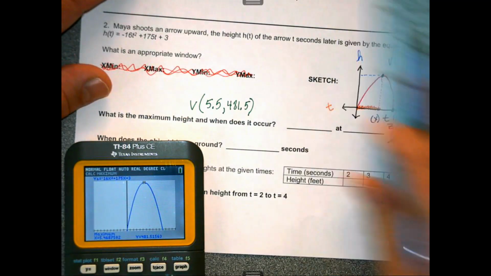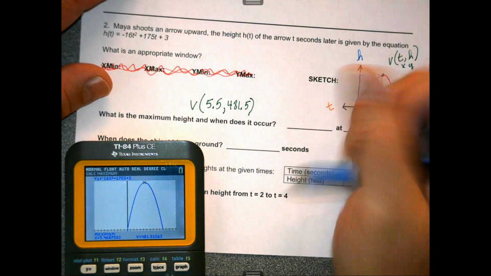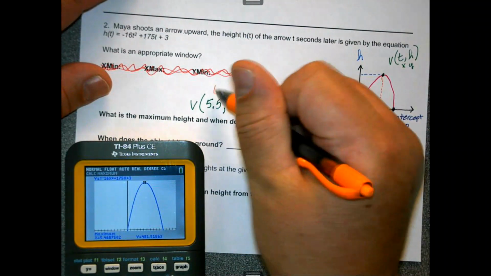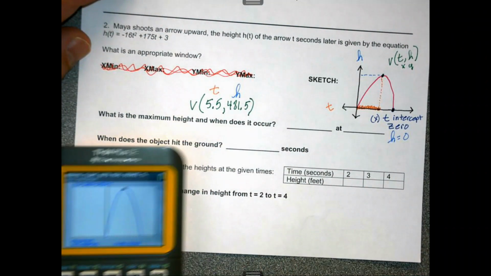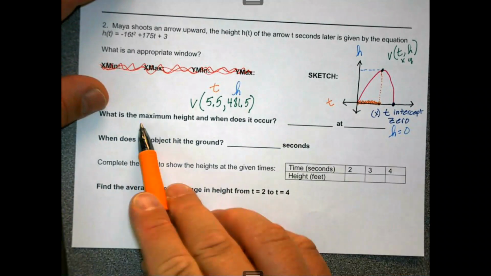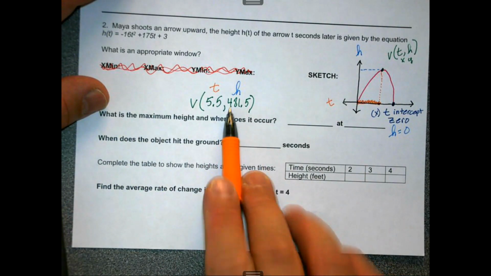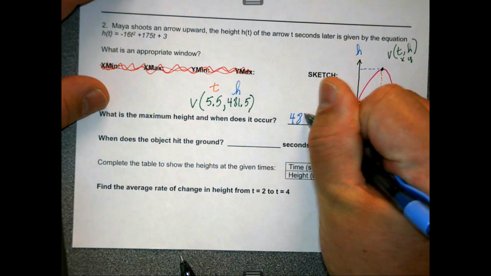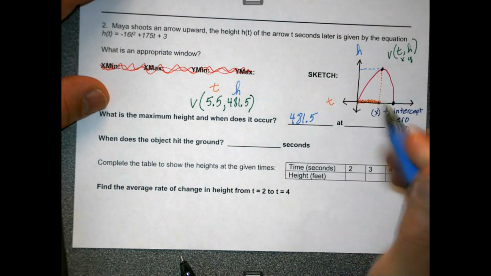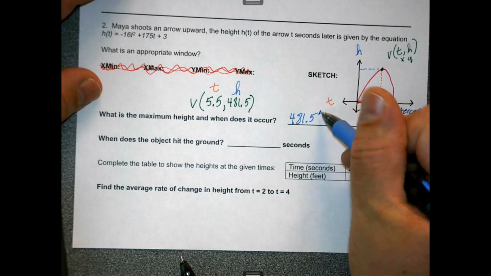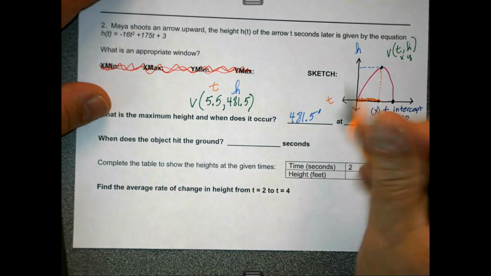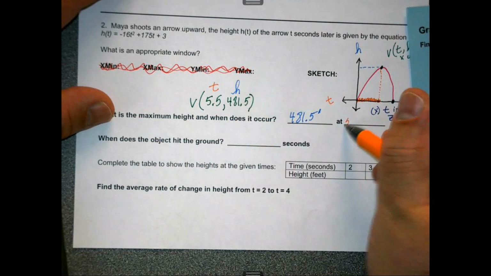Remember, this is my h, my height, and this is my time. So my maximum height is 481.5. And I think this is feet. May not say feet, but we'll call it feet. And the time at 5.5 seconds.